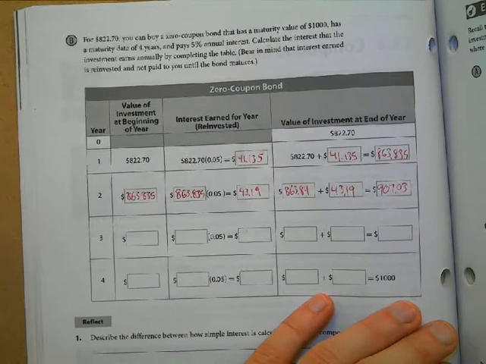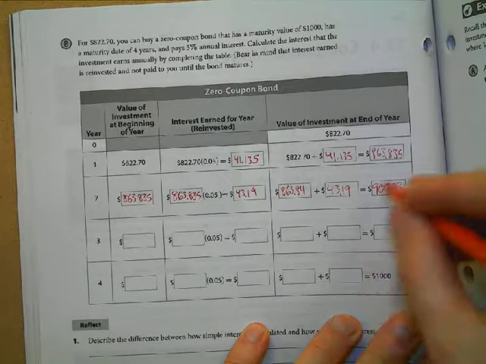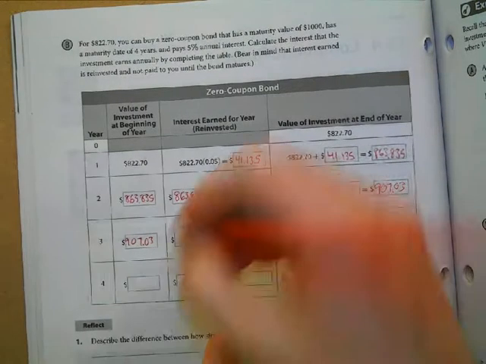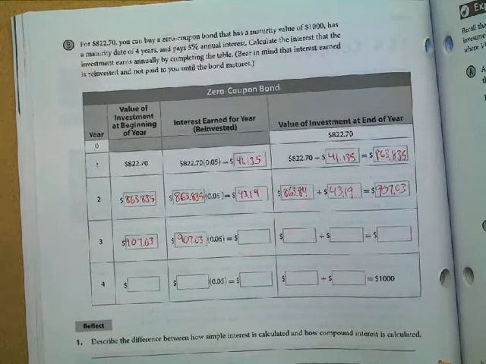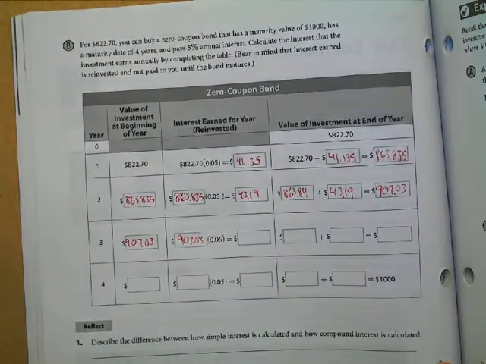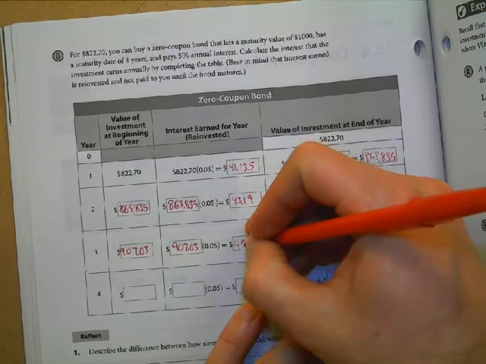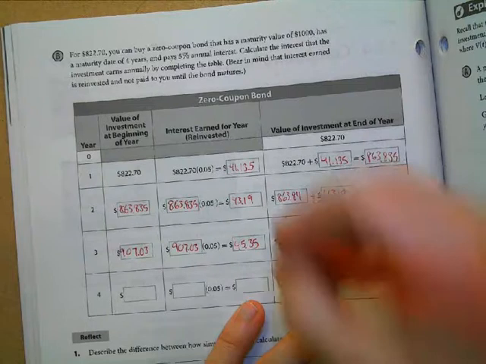We'll do the same thing here, 907.03. We're going to take that quantity at the beginning of year 3 there and multiply by 0.05. Okay, and now we're at 45.35, we'll say there. And so then we're going to take that 907.03 and add the interest of 45.35.